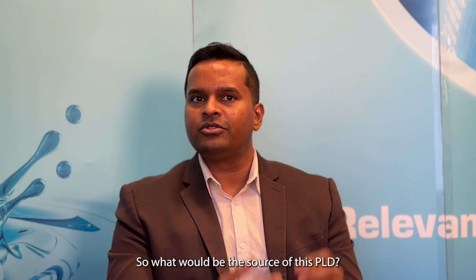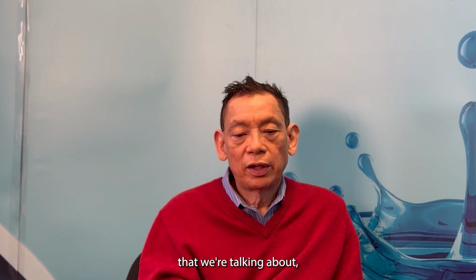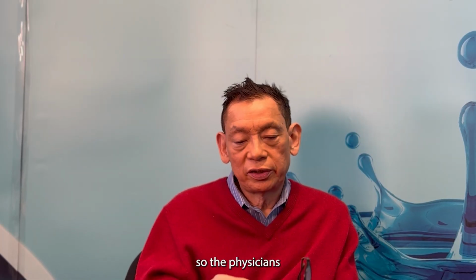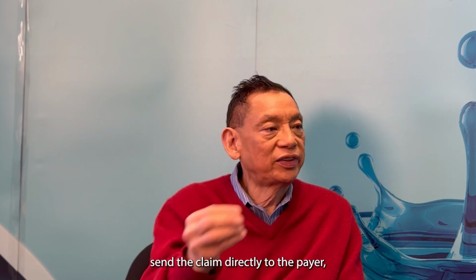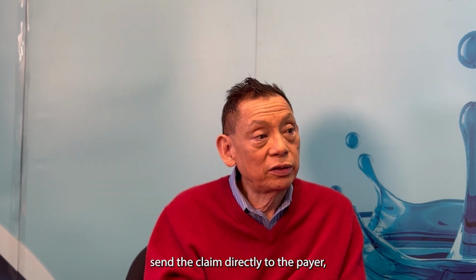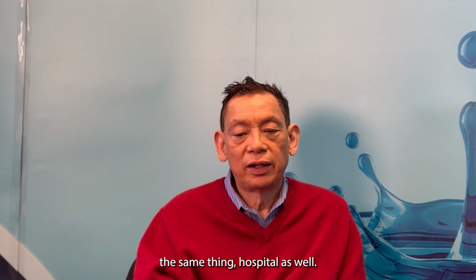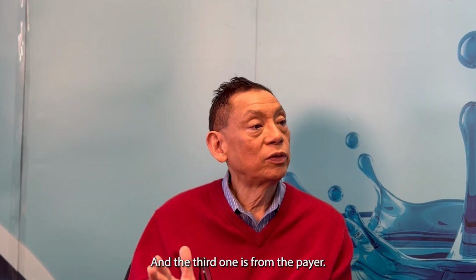So what would be the source of this PLD? The source would be the pharmacy that we're talking about, and then the physician office. The physicians basically have to get paid, right? And they typically don't send the claim directly to the payer. They go through what we call the clearinghouse. The pharmacy uses the same thing, the hospital as well. And so the second source is coming from the clearinghouse. And the third one is from the payer.